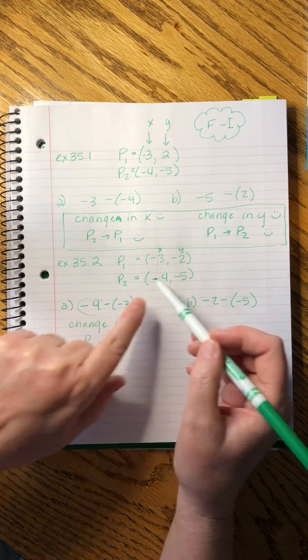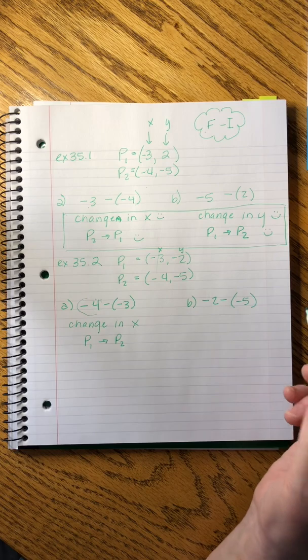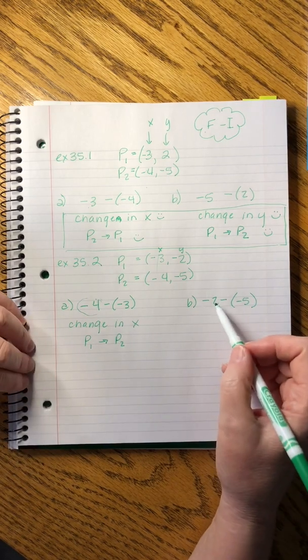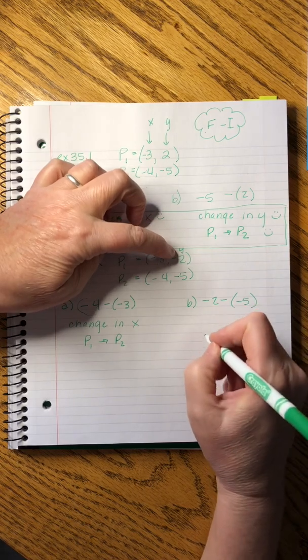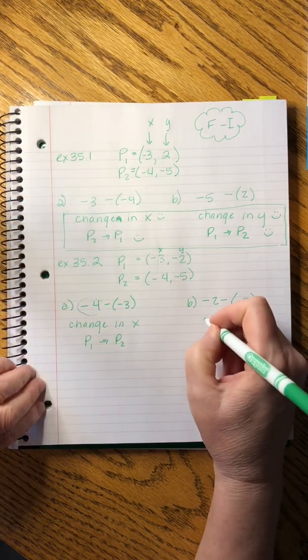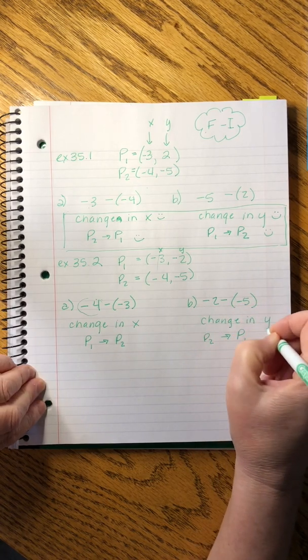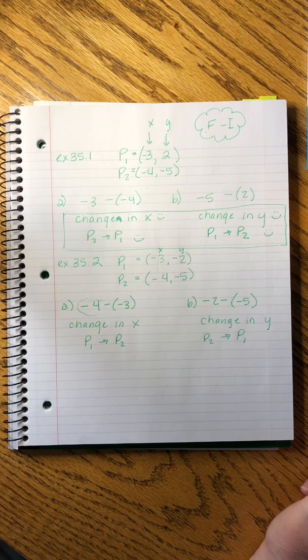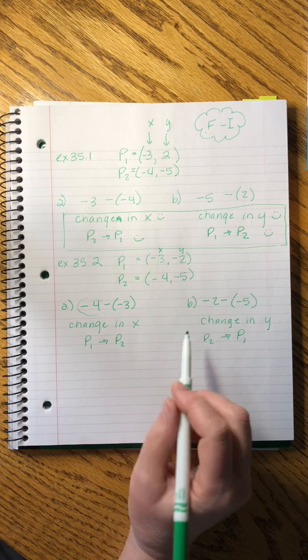So the final is P2. So then I write it this way. It's confusing. All right, and then -2 would be the final. So this is P2 to P1. And it's the change in the y value. Double checking the answer. x from P1 to P2.